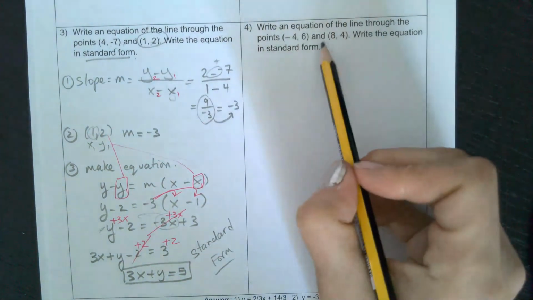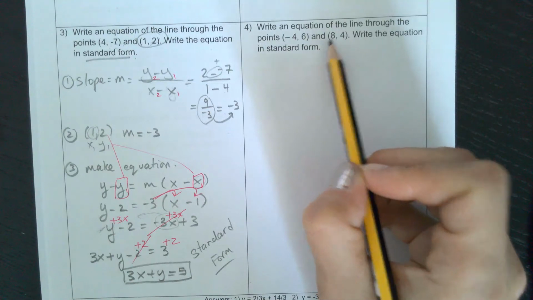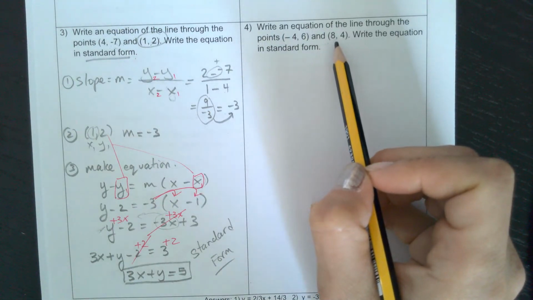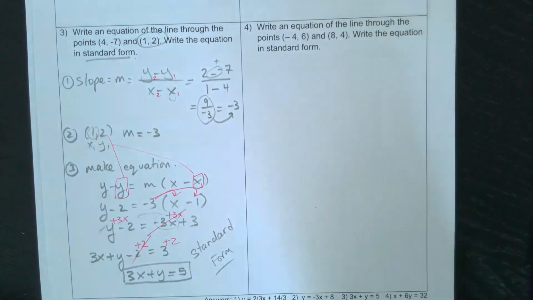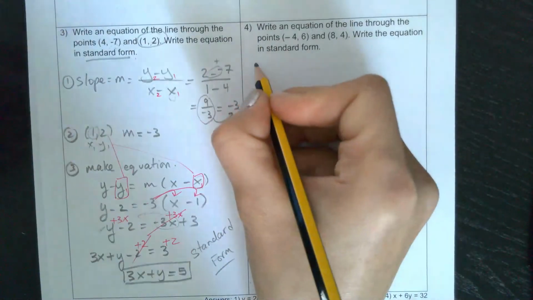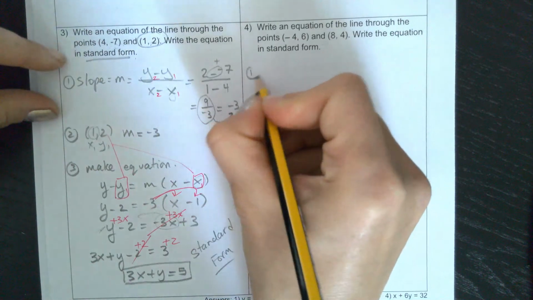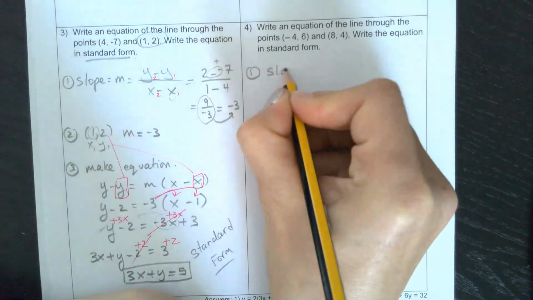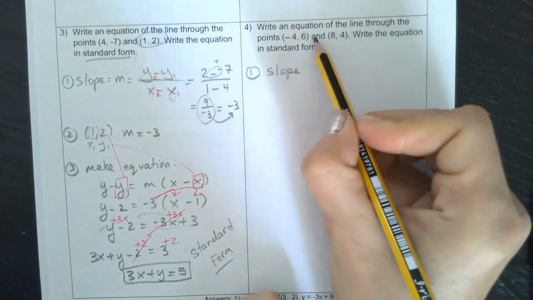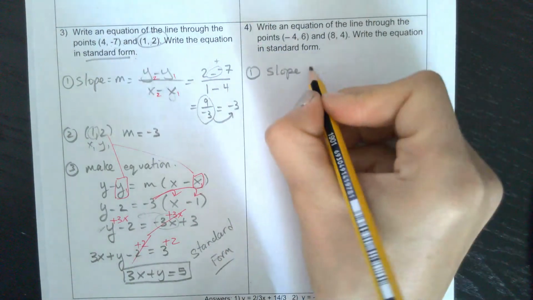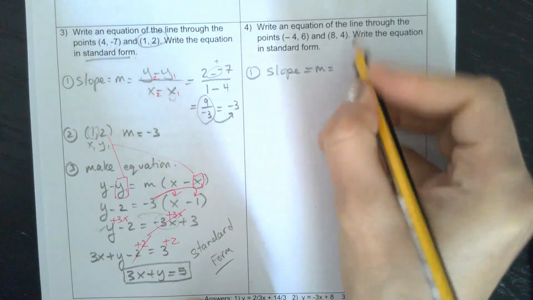Now, I want you to do this question. So pause the video, try it on your own, and then play it when you're done to see if you have it correct. Okay? So pause it now. So first, I have to find my slope. So it says, write an equation of a line through the 2 points. They don't give me the slope, so I have to find my slope.